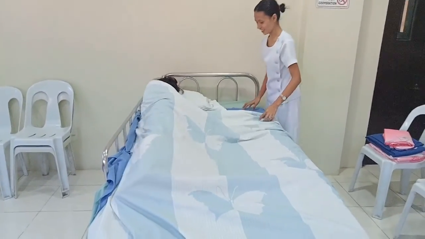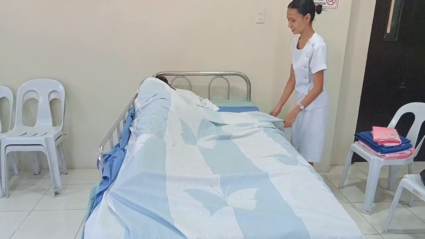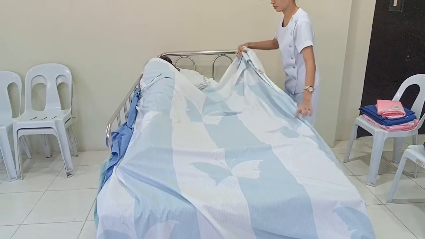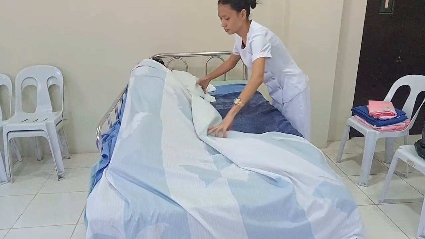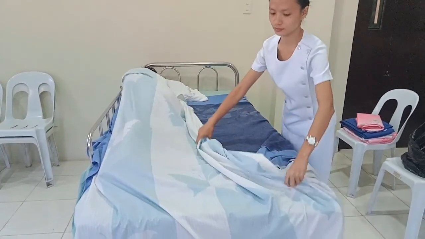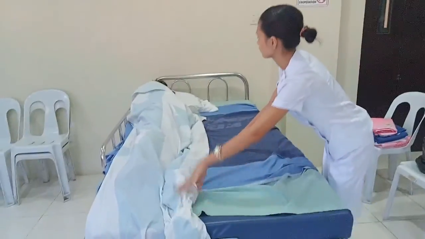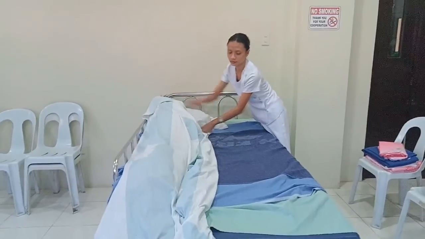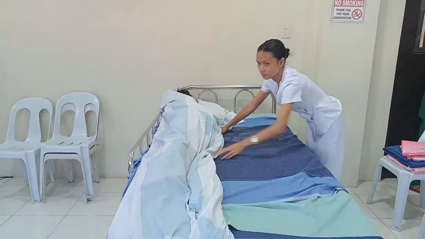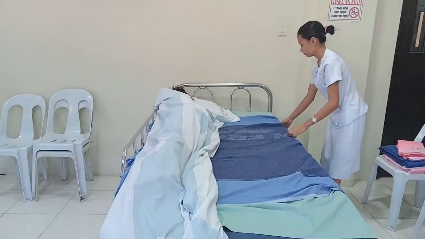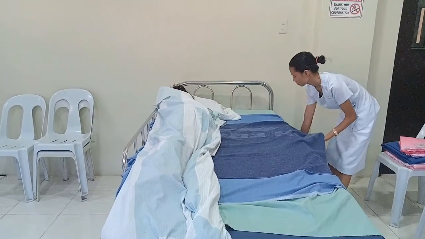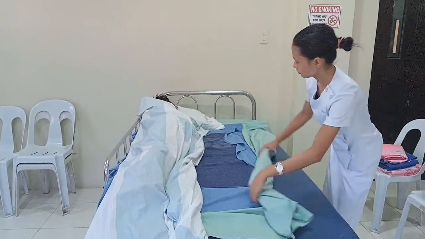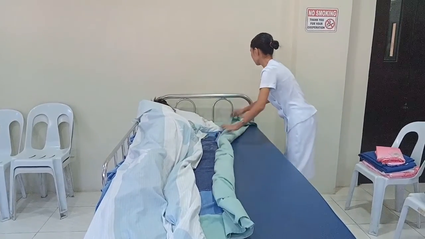Step 2. Change the bottom sheet and draw sheet. Raise the side rail that the client will turn toward. Assist the client to turn on the side away from the nurse and toward the raised side rail. Loosen the bottom linens on the side of the bed near the nurse. Fan-fold the dirty linen toward the center of the bed as close to and under the client as possible.